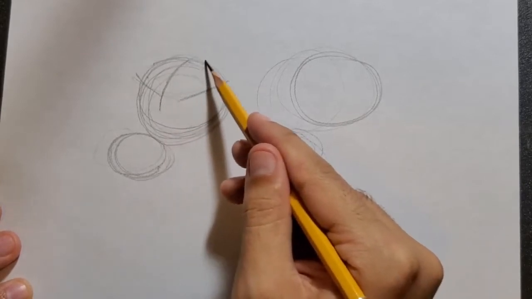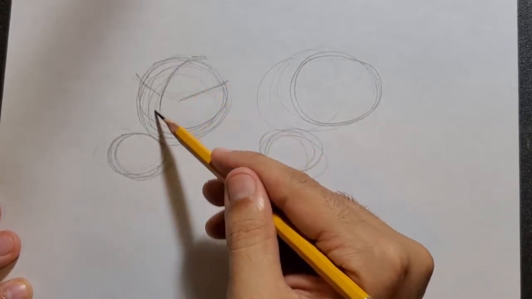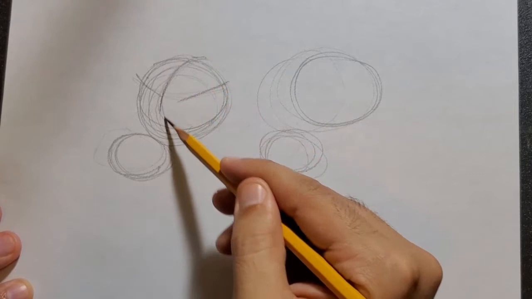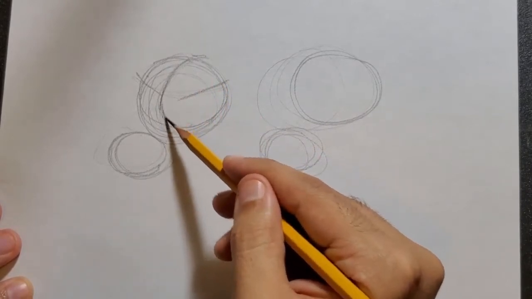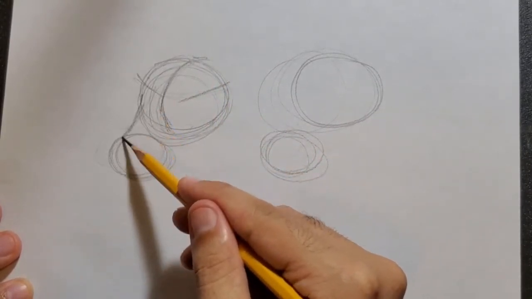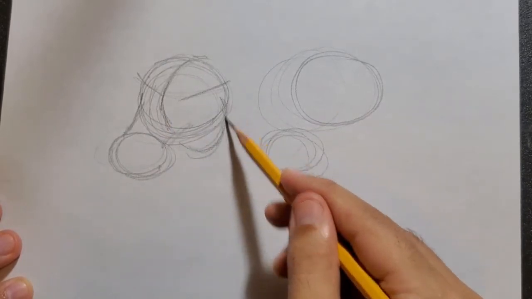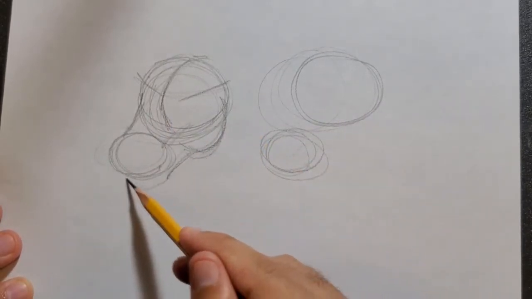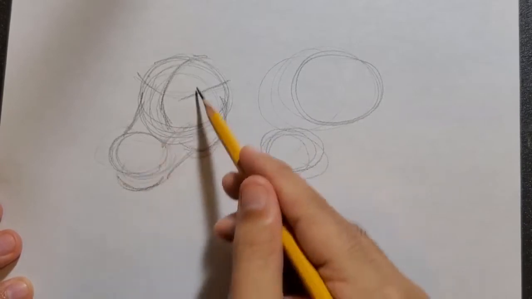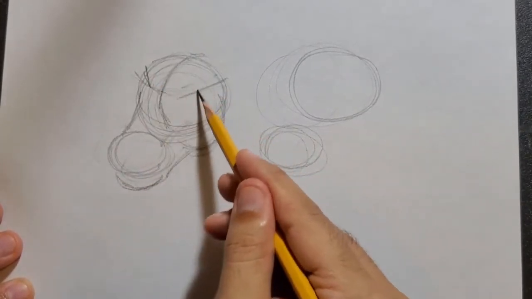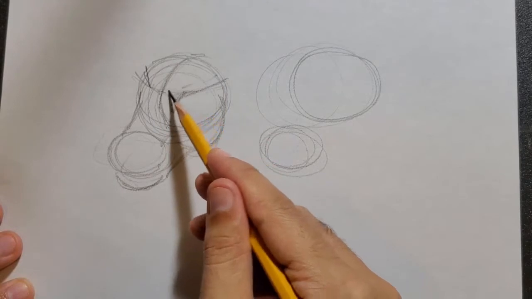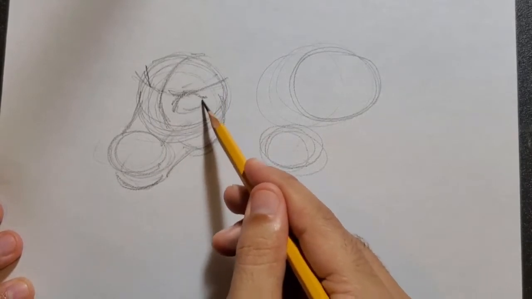Now, most creatures have a round head. So this line is kind of guiding me to tell me that it's round. And I'm going to extend this here. You have a jaw right down here, and then that could come in like that. And then this is where the eye is going to be positioned, right around here.